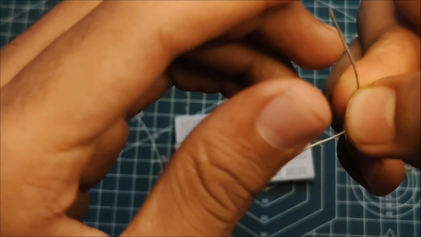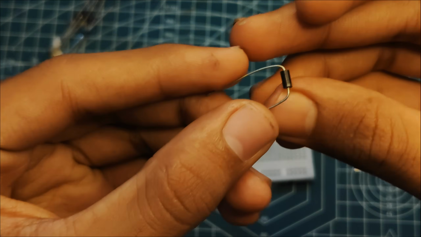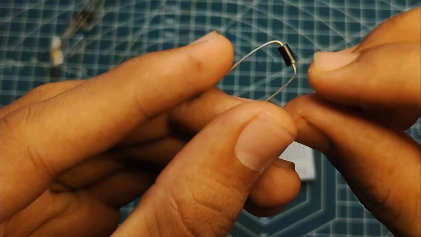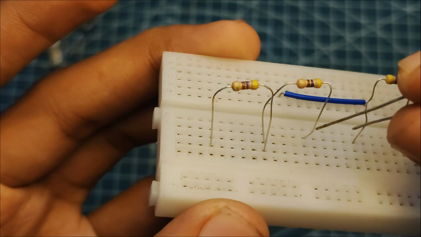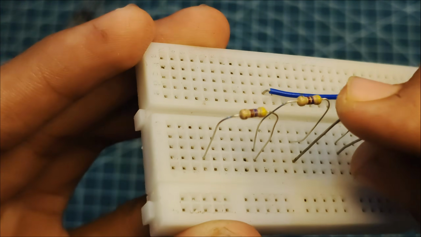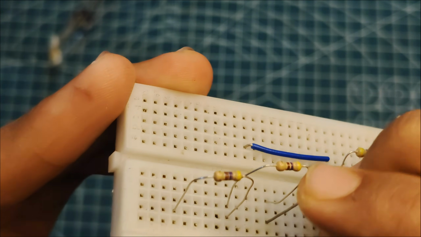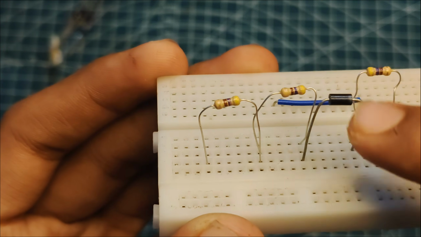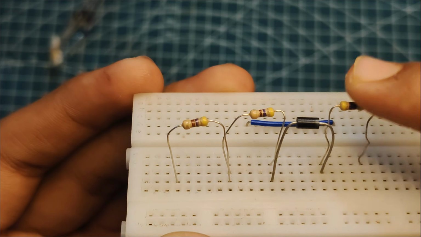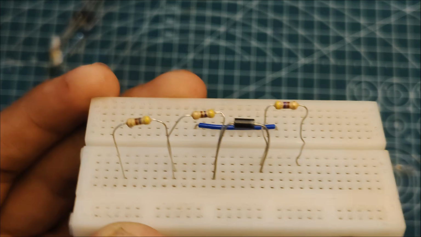So let's make it something like this. Always put the silver side on this side, or the right side, or wherever the LED you are connecting to, and we have completed this circuit. So right now there are two resistors, then a diode in between, and then there is a resistor.